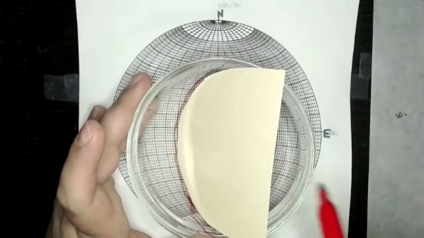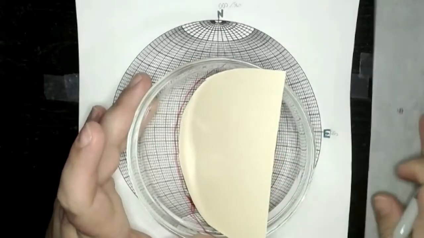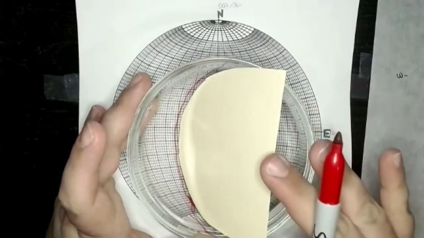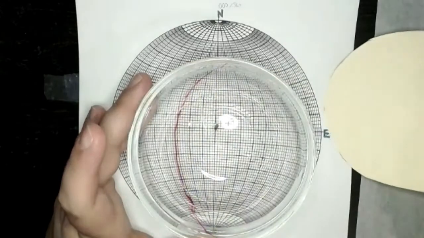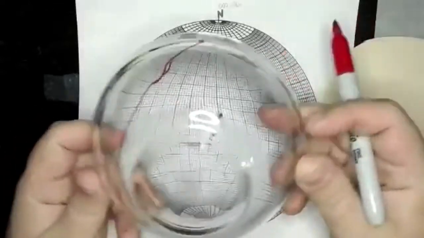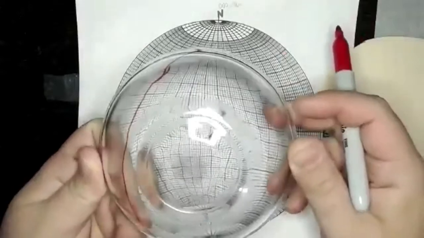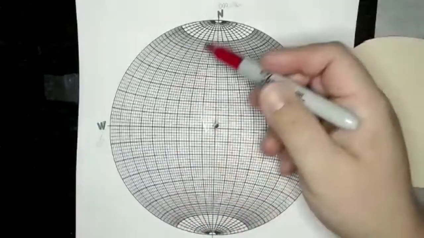So this red line now outlines the intersection of the ball with the plane. I will just move this plane and let's see how it looks. So now look at this line. It is a great circle. It is curved. It is not a straight line. It is actually curved like these great circles.